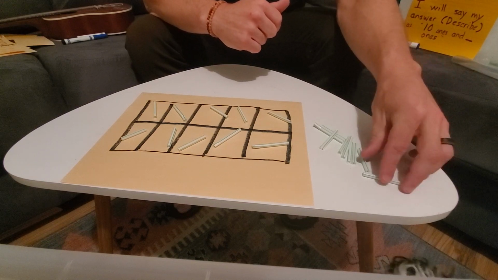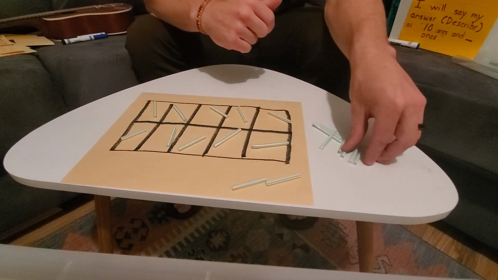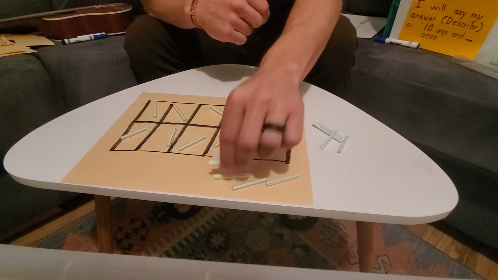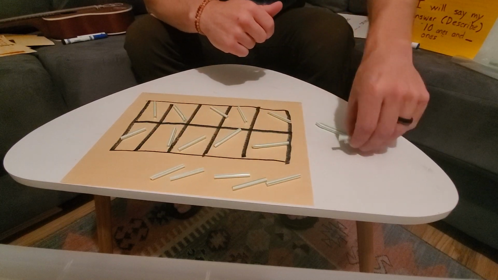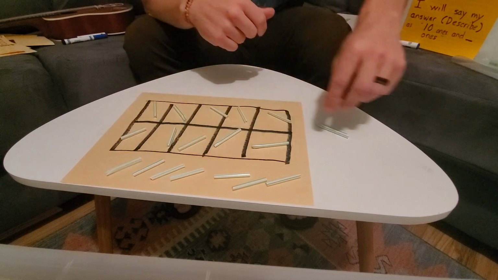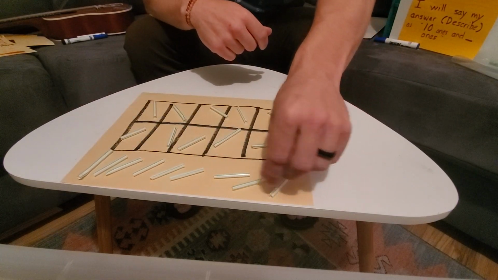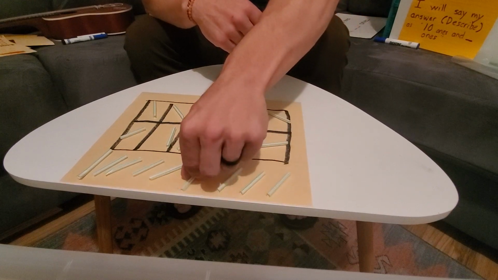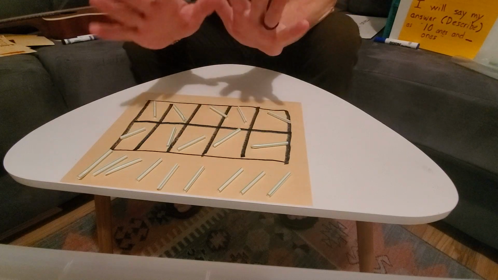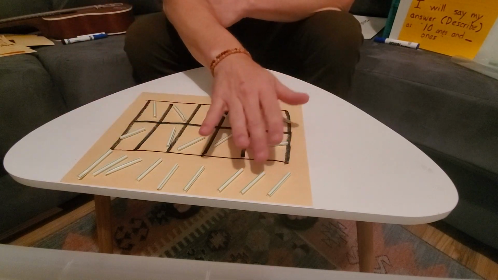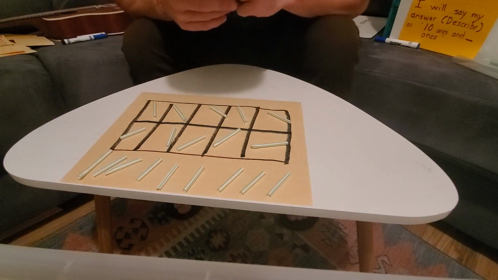All right? Let's see. 1, 2, 3, 4, 5, 6, 7, 8, 9. Whoa. So we've got one 10 frame filled up, which gives us one group of 10 ones. And then we've got 1, 2, 3, 4, 5, 6, 7, 8, 9 ones left over.